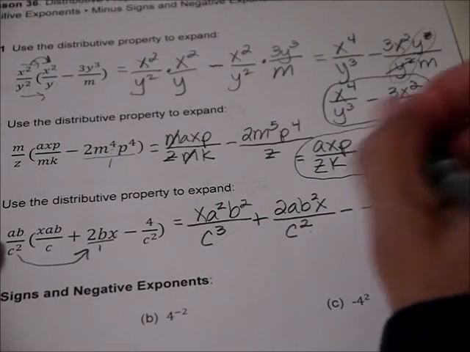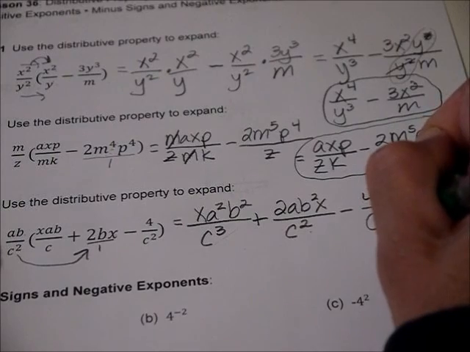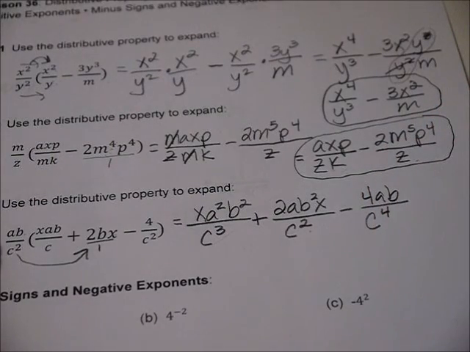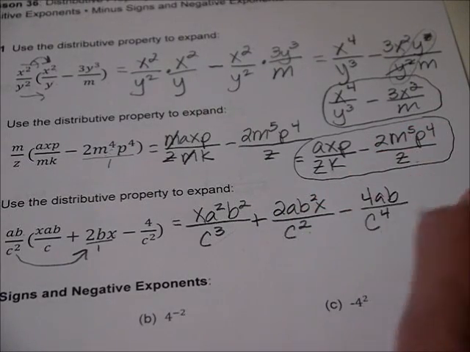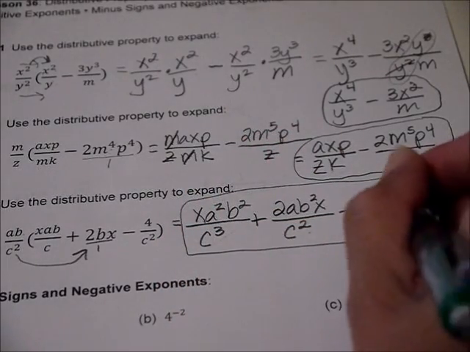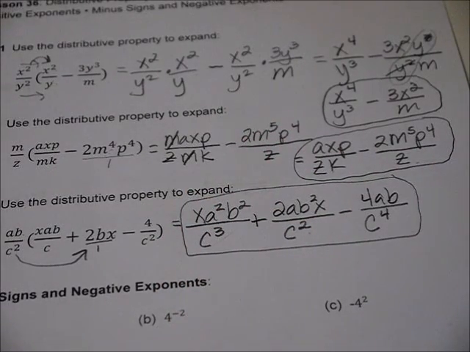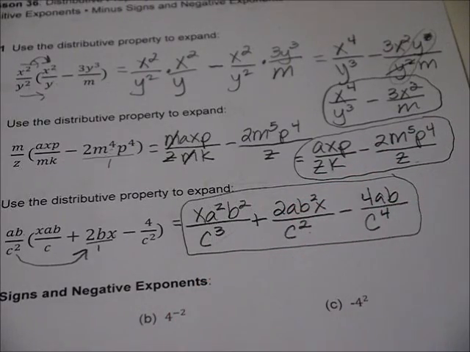Here we're going to have 4AB over C to the 4th. And again, nothing else can be simplified. None of these have the same bottom, so it looks like that is our final answer. Even though that looks kind of ugly and jumbled up, make sure your exponents match mine.